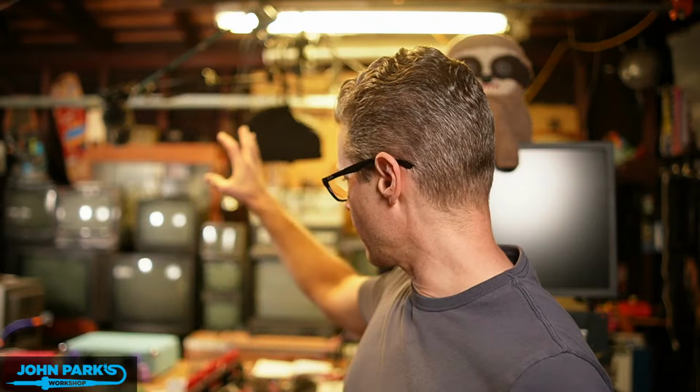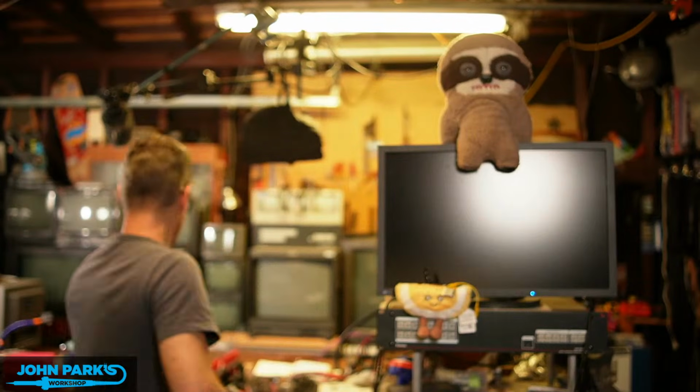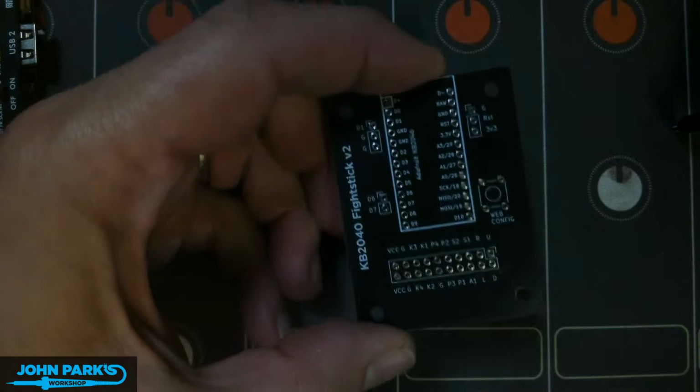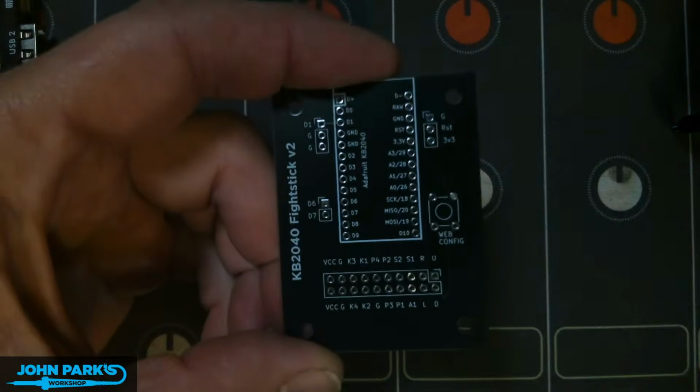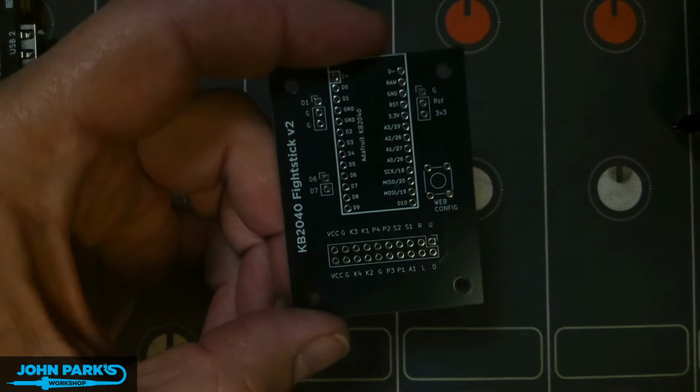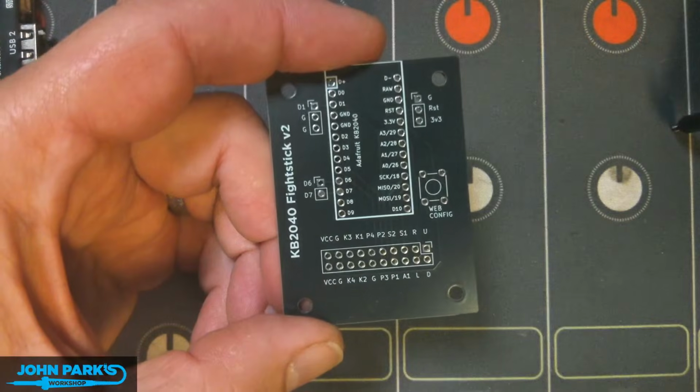Okay, so next up, I said I wanted to talk about the breakout board that I made for the KB2040 for my joystick fight stick project. And let me go back to the CircuitPython. Did I write CircuitPython? It doesn't surprise me. Let me adjust my exposure here, brighten this up a little bit. There we go.